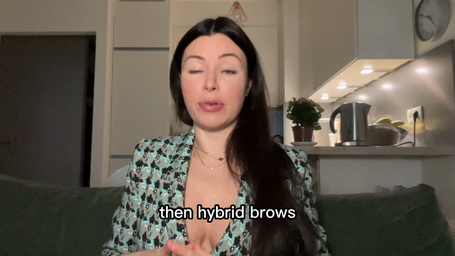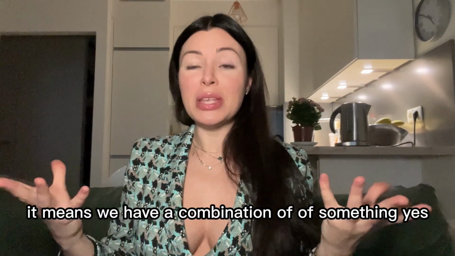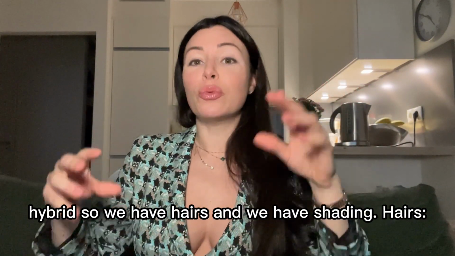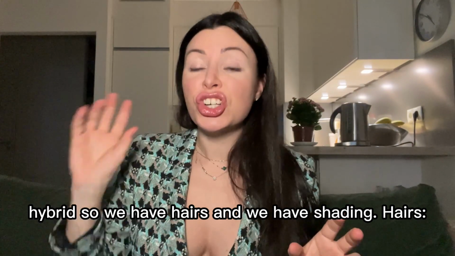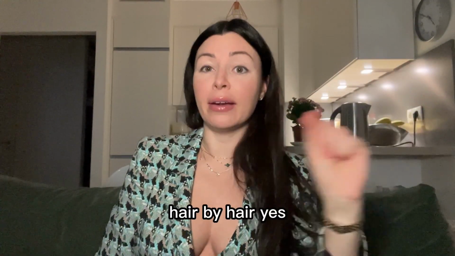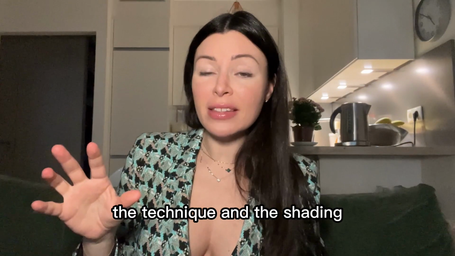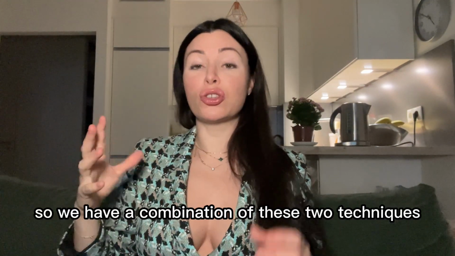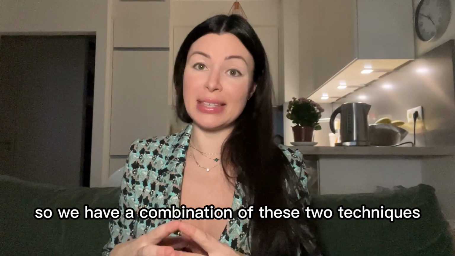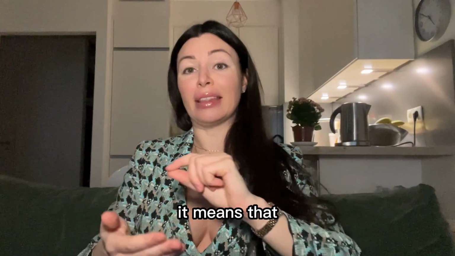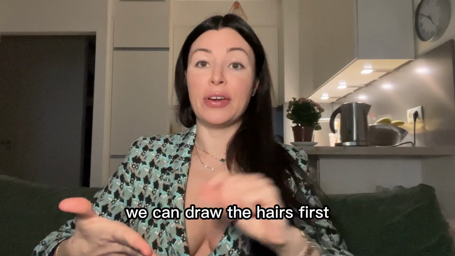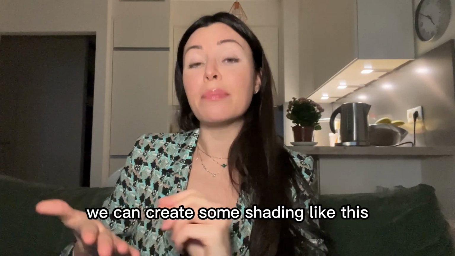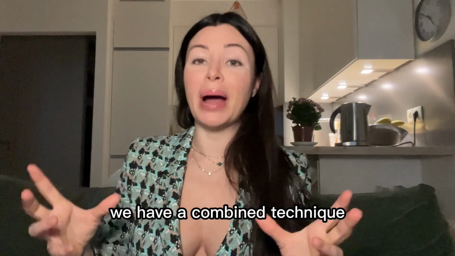Then hybrid brows. A hybrid, what does it mean? It means we have a combination of something, yes, hybrid. So we have hairs and we have shading, hairs, hair by hair, yes, the technique. And the shading, it's when we fill in the eyebrows. So we have a combination of these two techniques. It means that, for example, we can draw the hairs first, and then in between the hairs, we can create some shading. Like this, we have a combined technique.